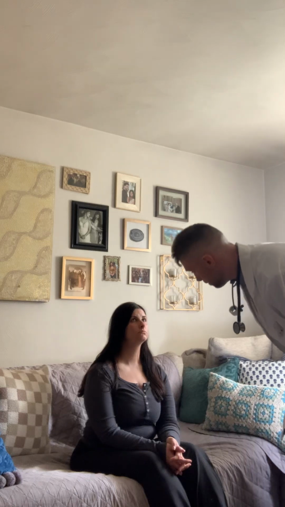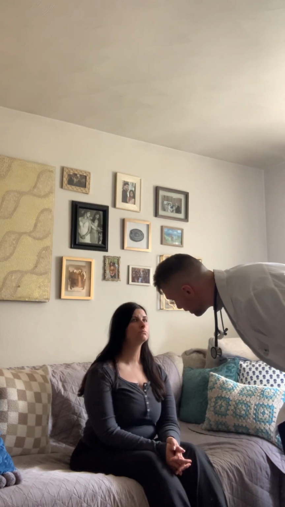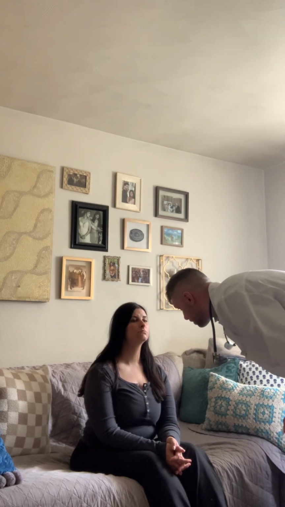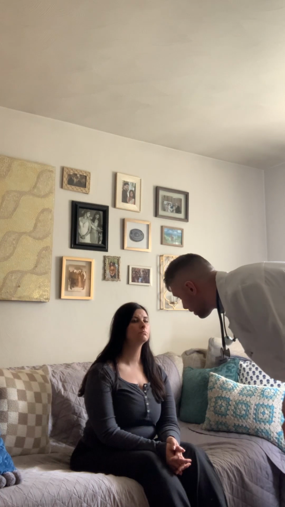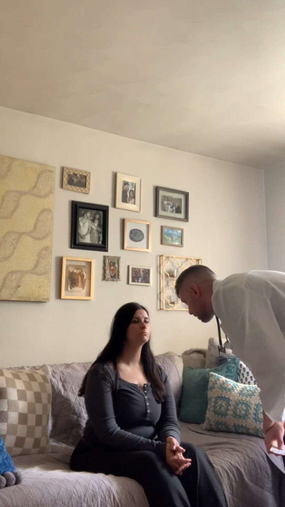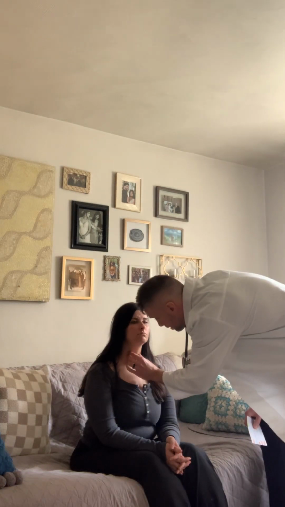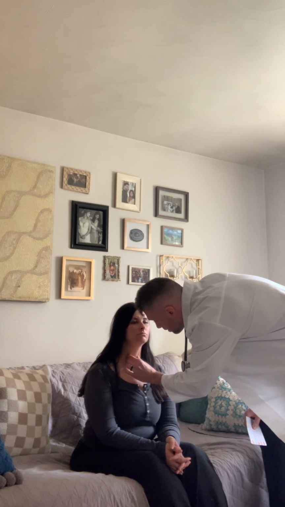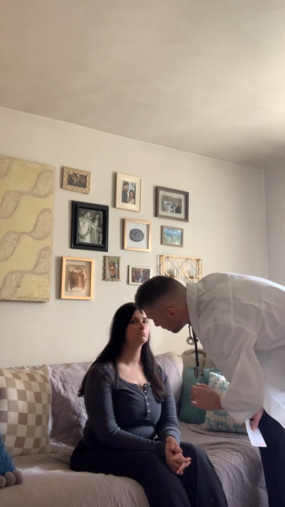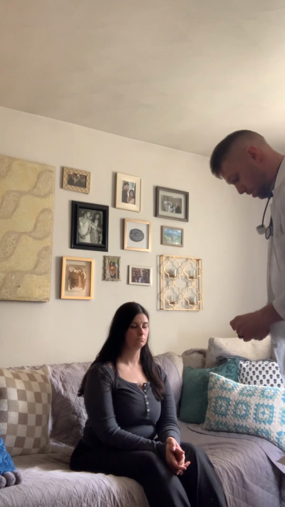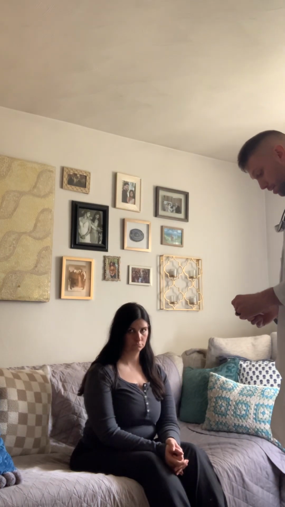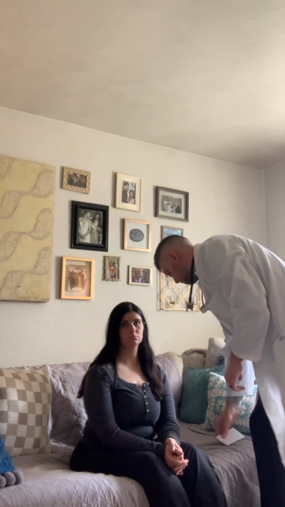Next, I'm looking at inspecting the trachea, making sure it is midline, which it is. Looking at the suprasternal notch and the angle of Louis, which are present. I will also palpate the trachea and make sure it is midline with no deviation. Next, I'm going to palpate the ribs, checking their prominence.